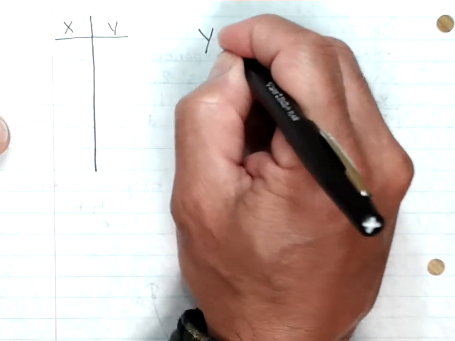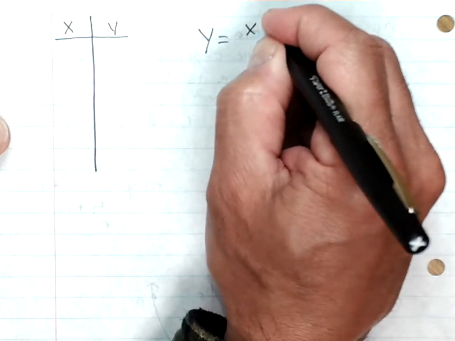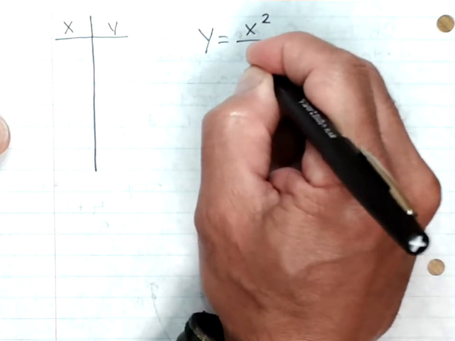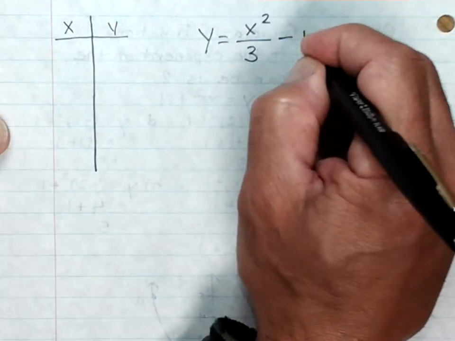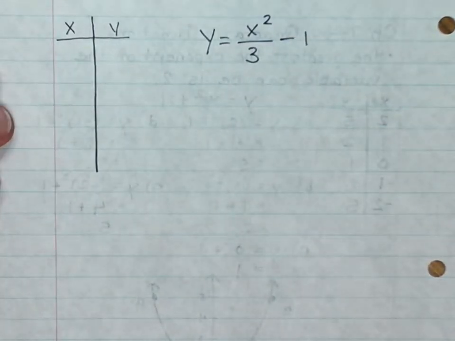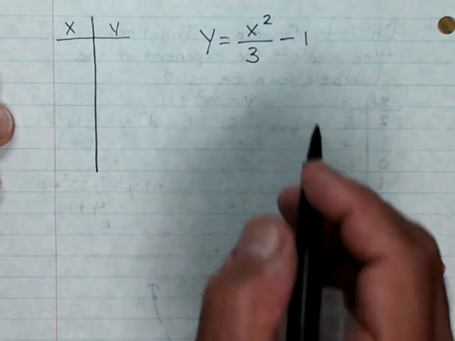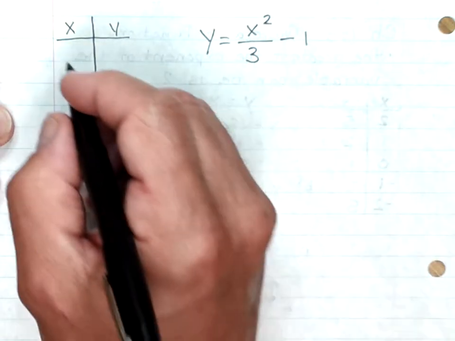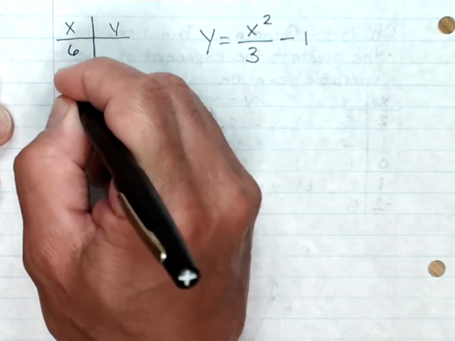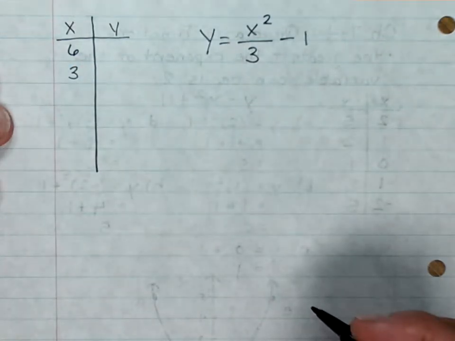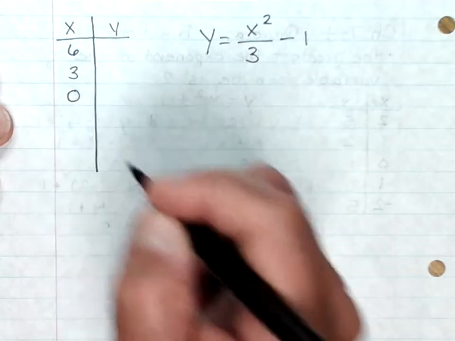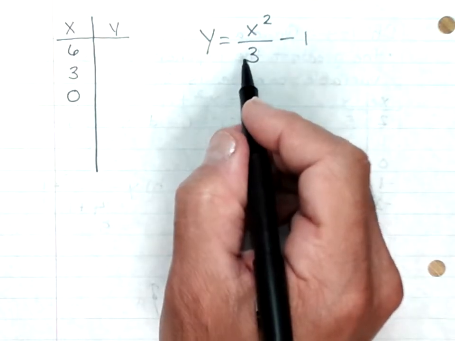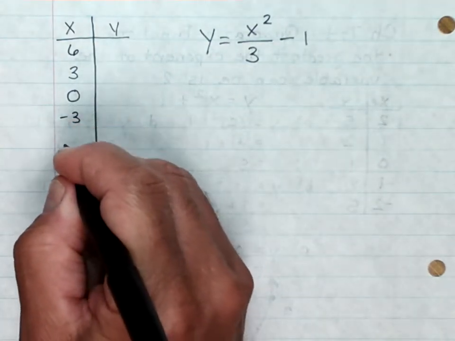So y is equal to x squared divided by 3, minus 1. What I'd like you to do is think about what the multiples of 3 are, and that would really help us out in terms of just getting through this sort of easy. My positive multiples of 3 that I would like to use are 6 and 3. I always want to use 0, and my negative inputs would be negative 3 and negative 6.